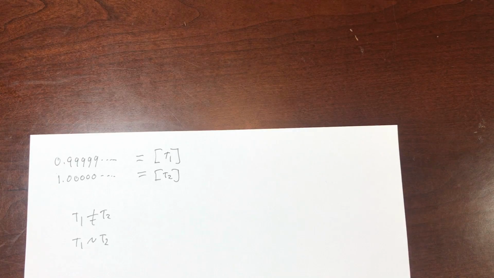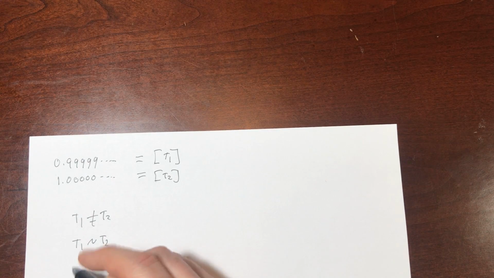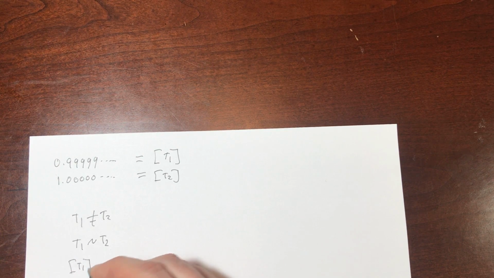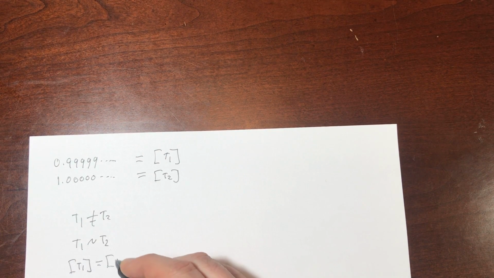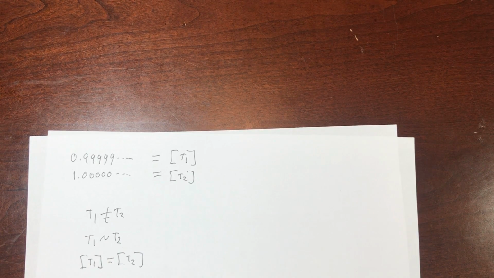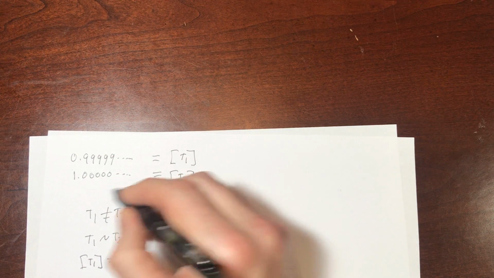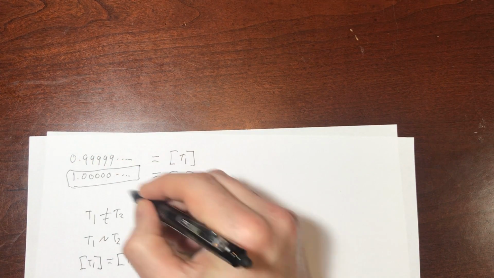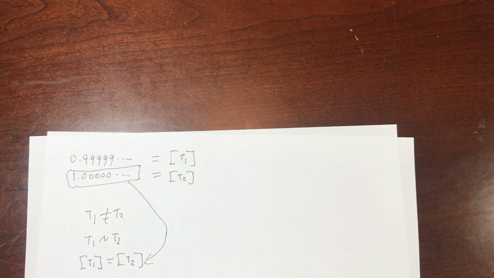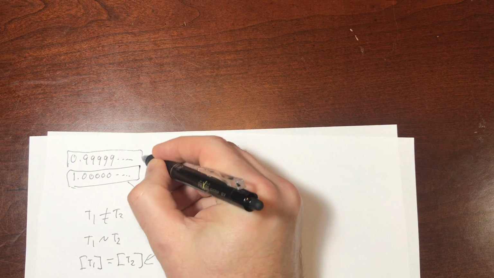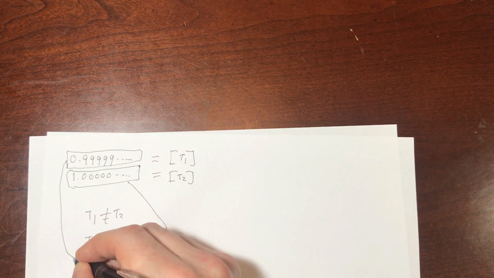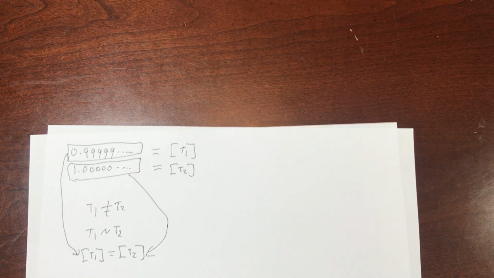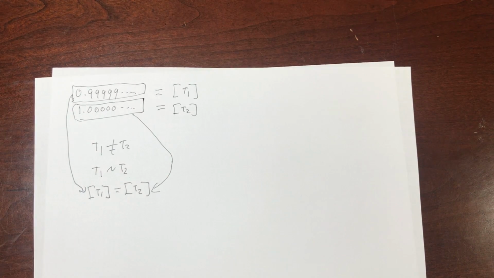So they are equivalent, and since they are equivalent, their equivalence classes are the same. But this number here is just a short notation for that. And this number here is a short notation for that. And that's why they're equal.